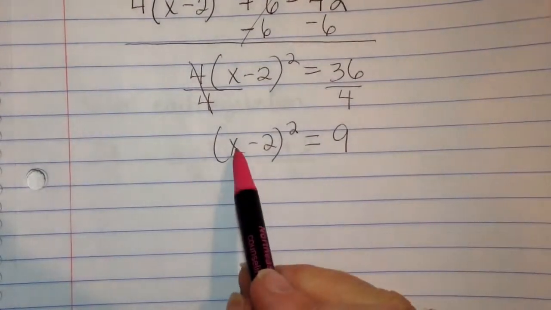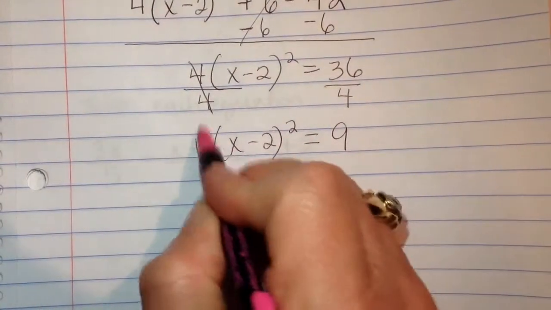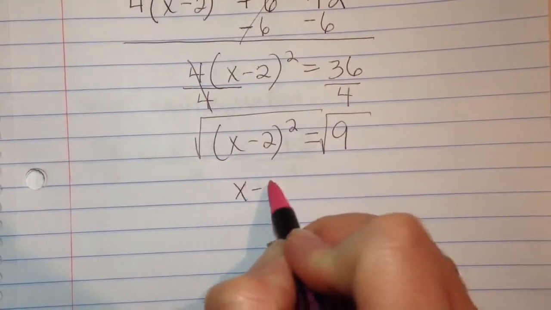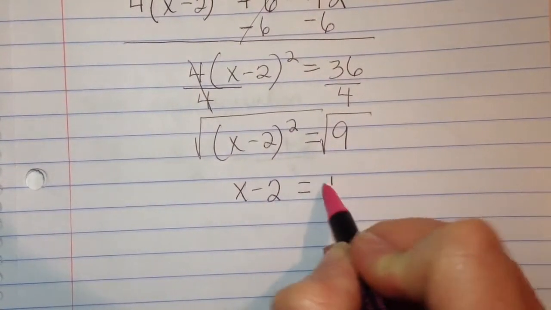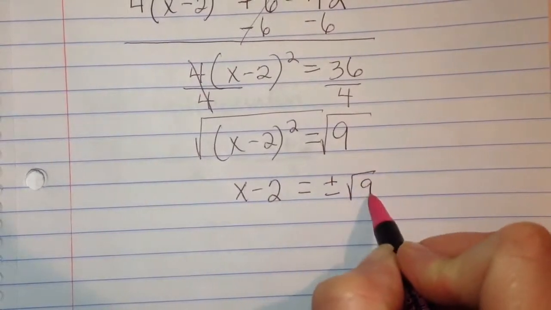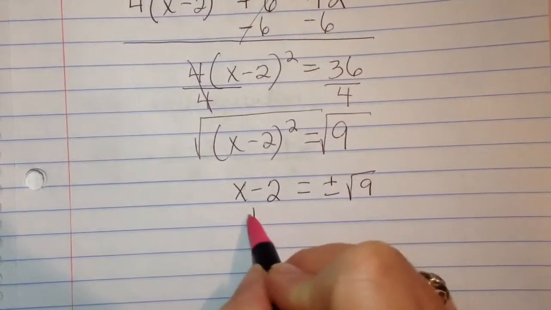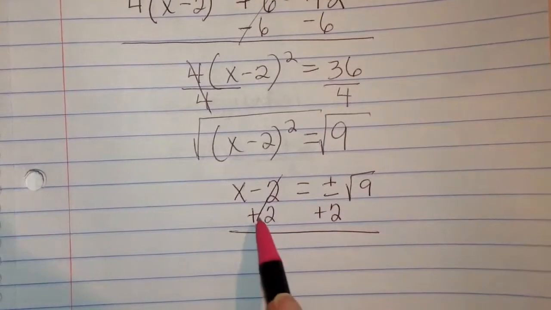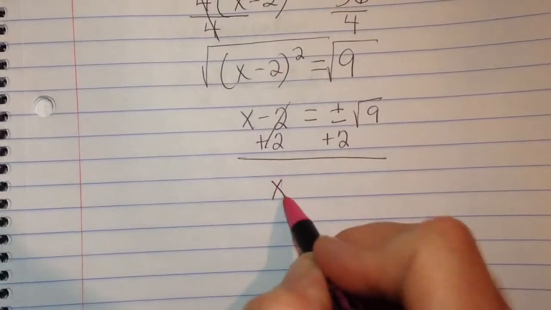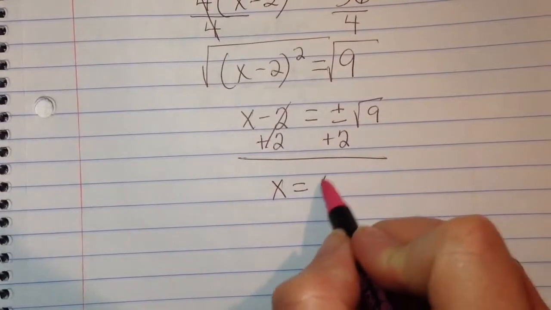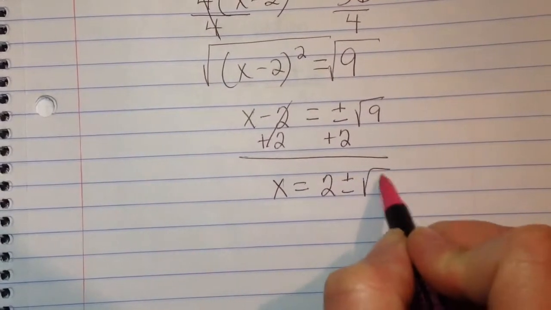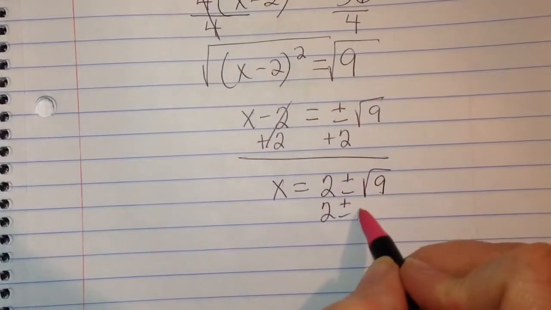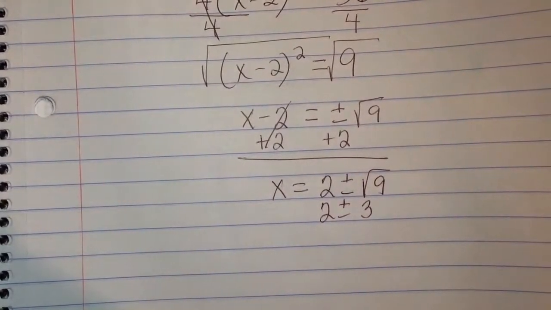Next, to undo something squared, we'll take the square root of both sides. The square root of something squared gives me x - 2 = ± the square root of 9. Next, let's add 2 to both sides, still solving for x. Still trying to get x on one side by itself. So we have 2 ± the square root of 9. The square root of 9 we can break down; the square root of 9 gives you 3.